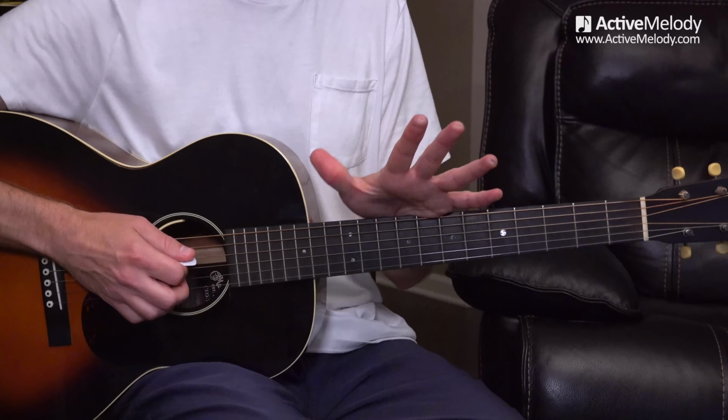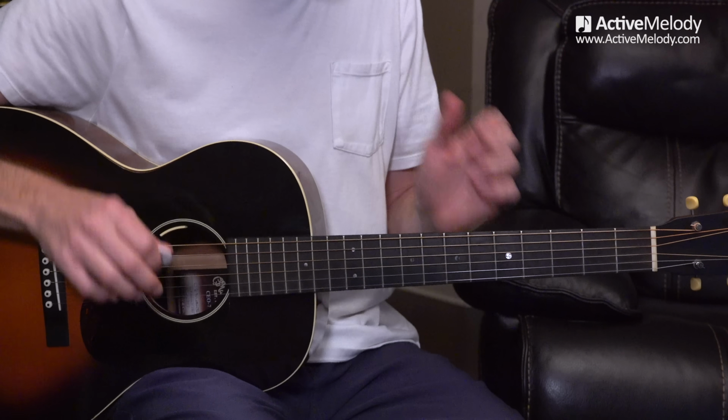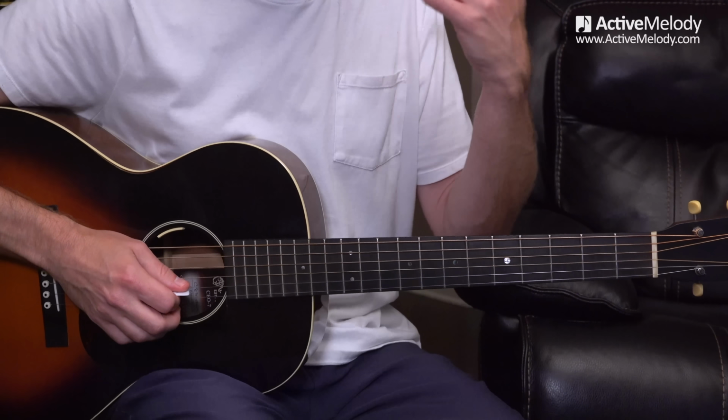So what that means is I can do whatever I want with the major and minor pentatonic scale. I can blend them, I can play them individually, whatever I want to do. I just need to land on this when it comes to the and of 2. Let me give some examples.